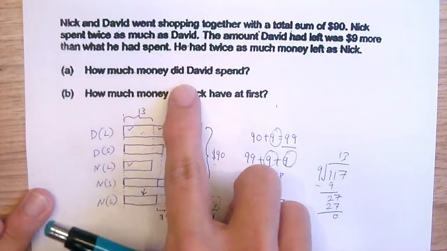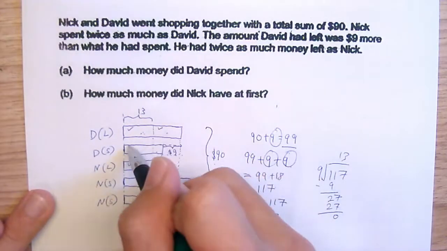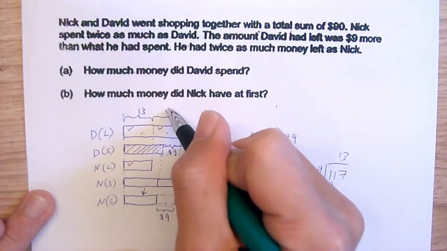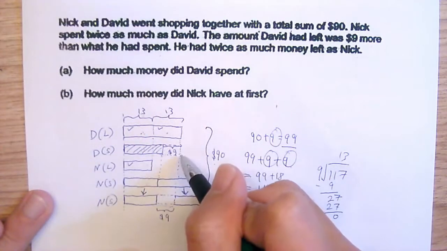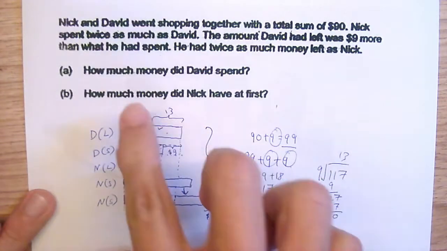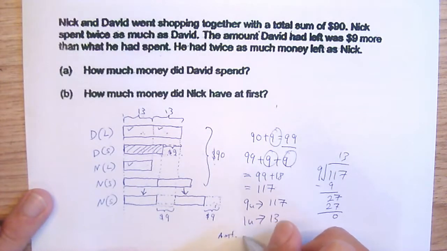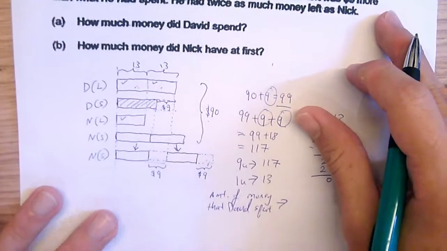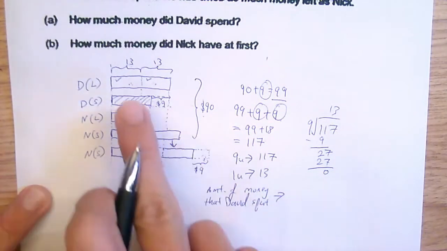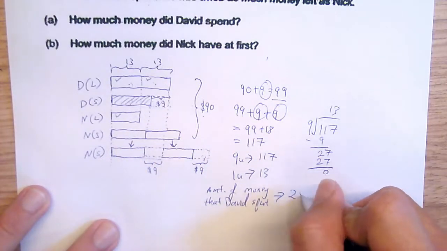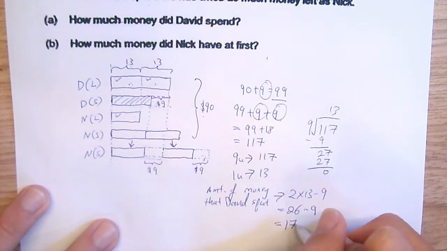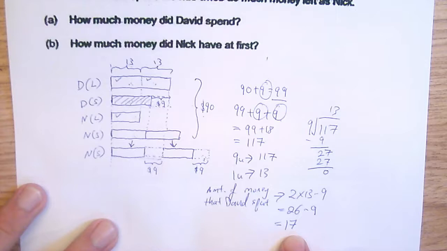So this one is, how much money did David spend? So David spent this much, right? So I'm going to shade this. David spent this much. How to find this part? Very easy. We find 2 bars, which is 2 sets of 13, minus this $9. So the amount of money that David spent will be 2 times 13 minus 9, giving us 26 minus 9, giving us 17. So David spent $17.